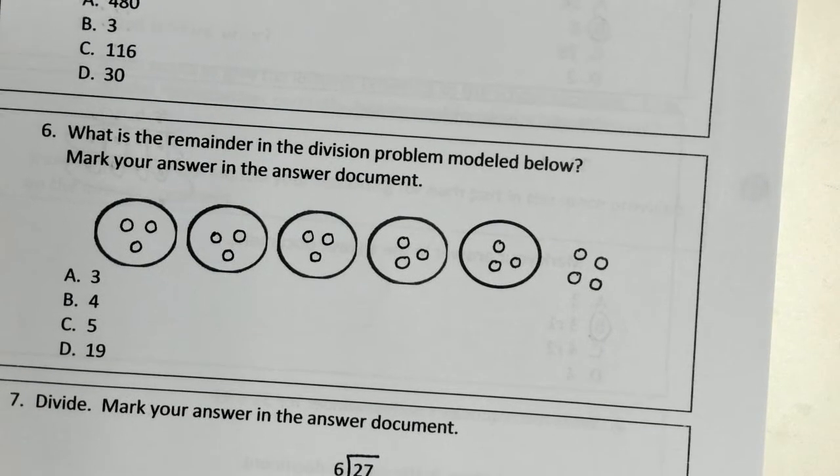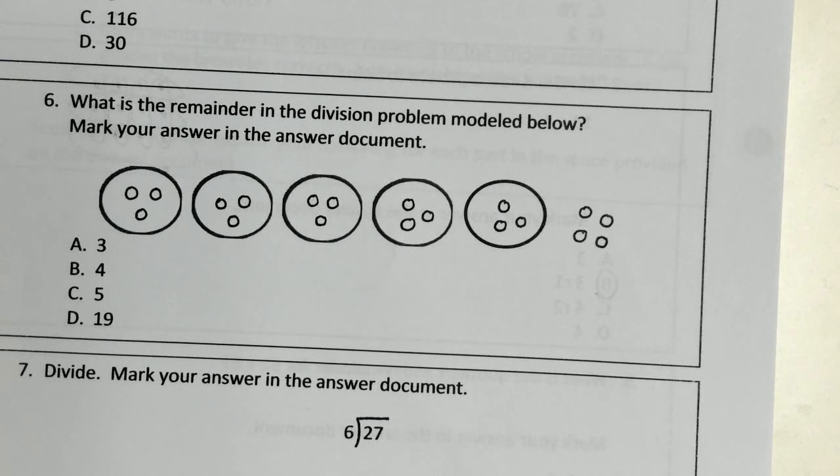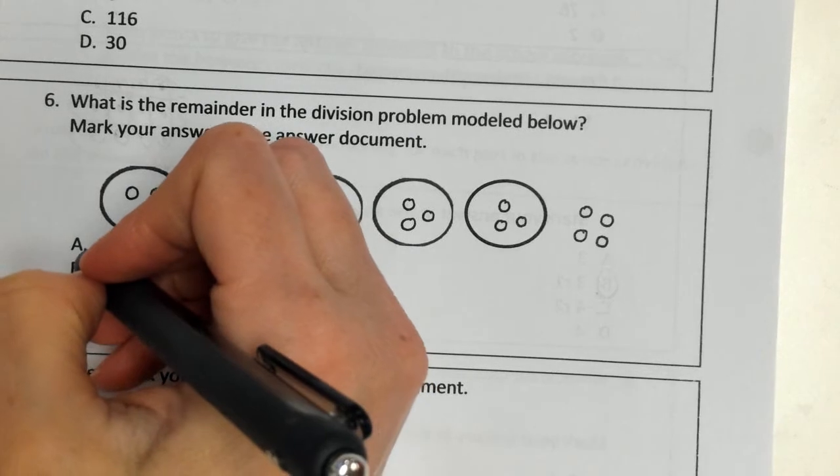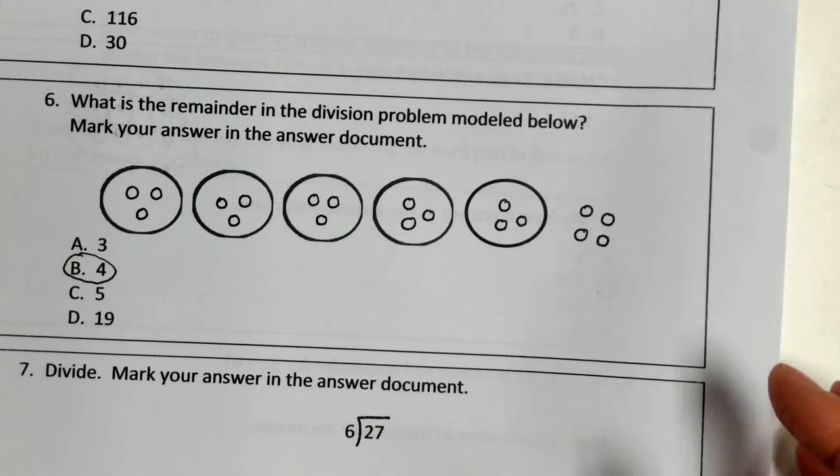All right, look at number 6. What does number 6 ask me? What is the remainder of the division model below? All right, Madison, what is the remainder in that division problem? What is a remainder? Okay, yeah, 4. It's what's left over. So my remainder is 4.